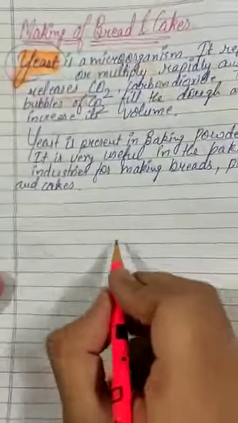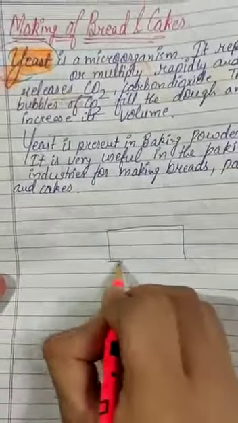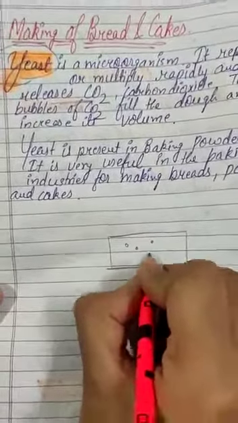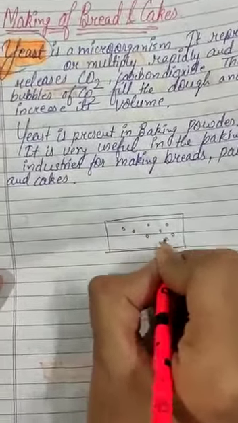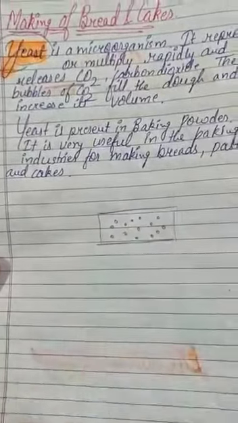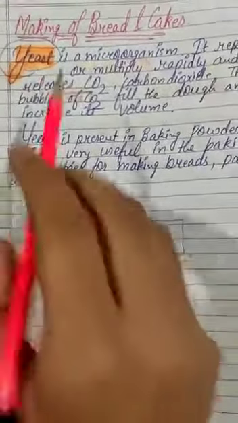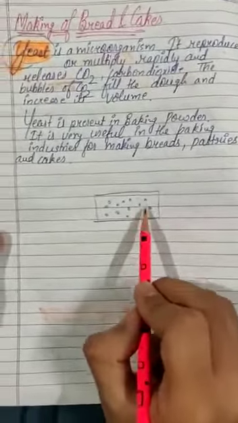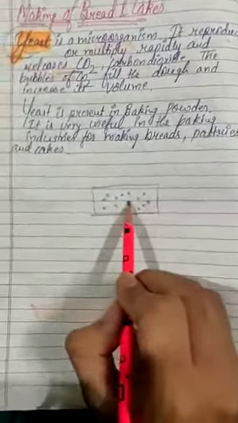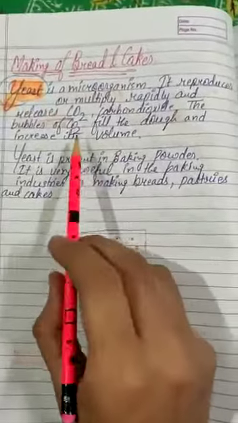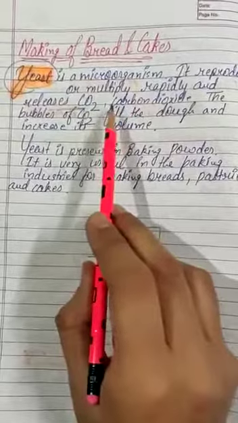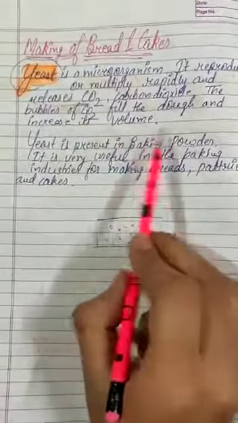Like you have seen the slice of a cake or cheese, anything, you have observed tiny pores present in them, tiny holes. So why these holes are present? Because yeast has multiplied and it has released carbon dioxide, and the carbon dioxide bubbles have fill up this dough and these holes and pores are created. So what happens? Yeast fills up the dough with carbon dioxide and increase its volume.